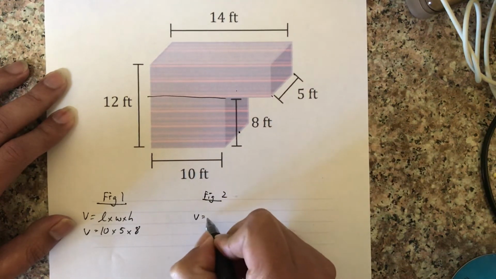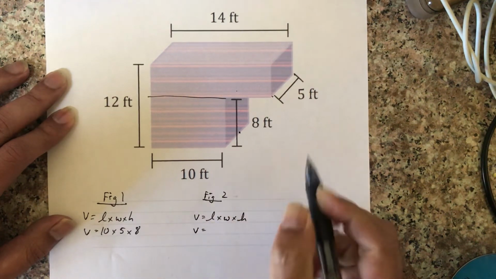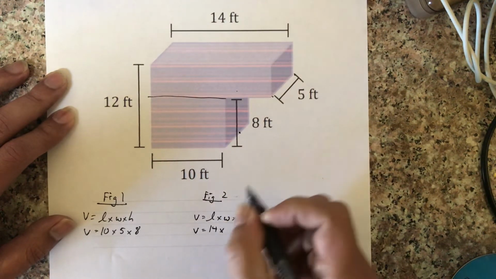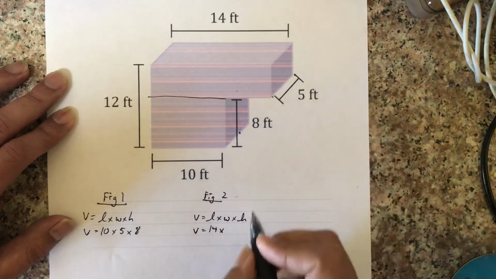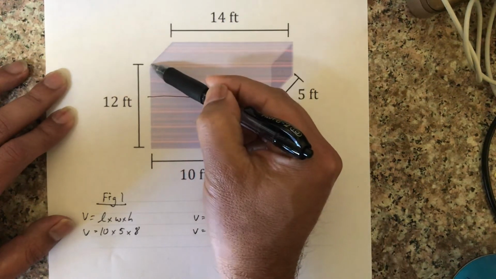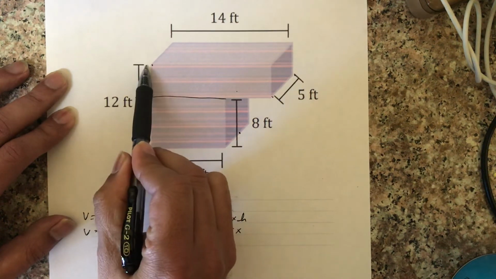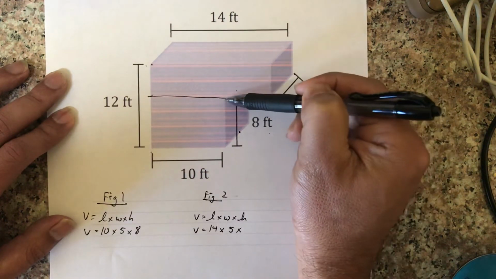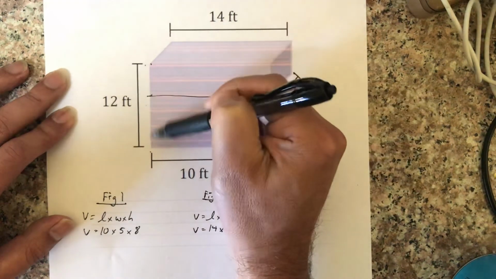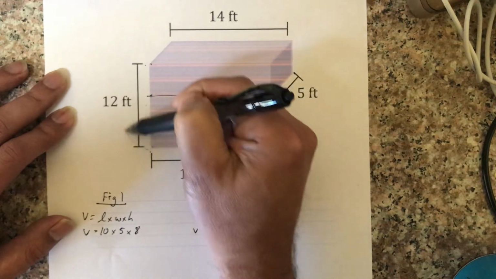Figure number 2, length times width times height. So let's get the top figure. It's 14 is the length. Looks like the width is 5. What's the height? Well, I know it's not 12. 12 is from here to here. But I just want to know from here to there. But look over here. It tells me that from here to here is 8. That means from here to here is 8. So I know the whole thing is 12.